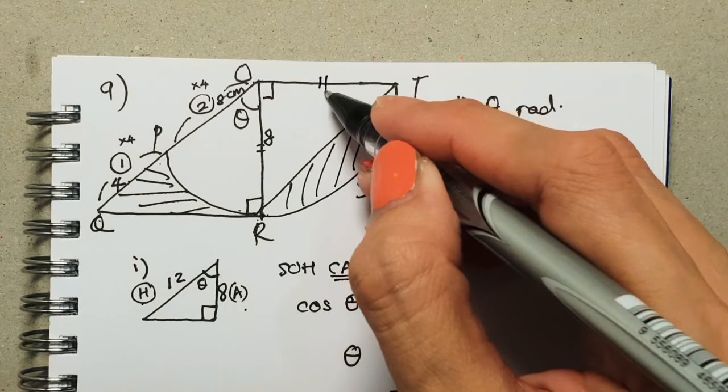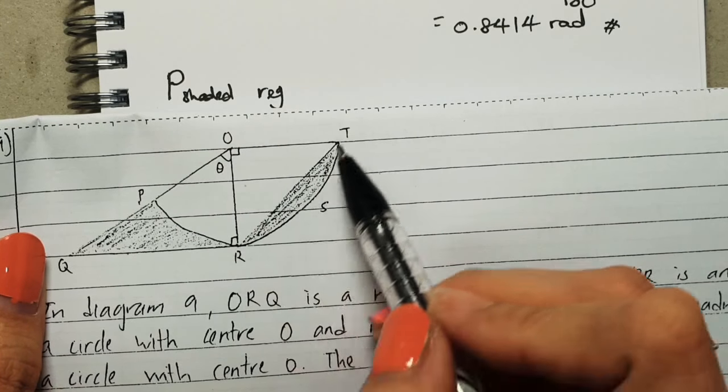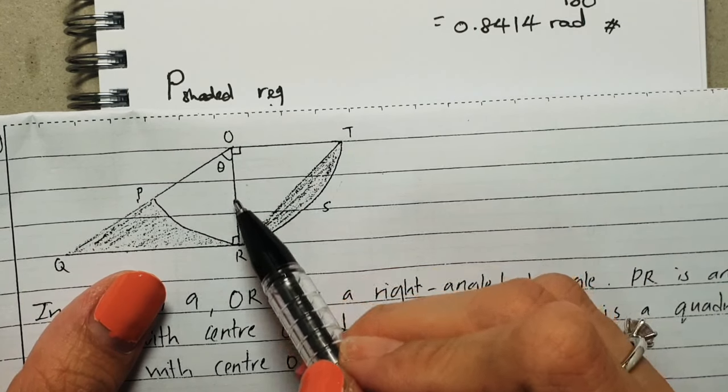So RT basically is, okay, we do one by one, yeah? Now the arc RST can be found with S equals R theta. Our R is 8, so 8 theta. Theta will be pi over 2.